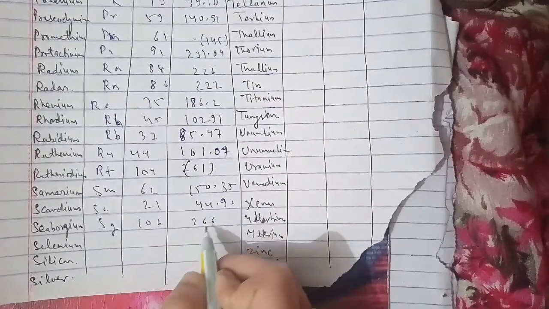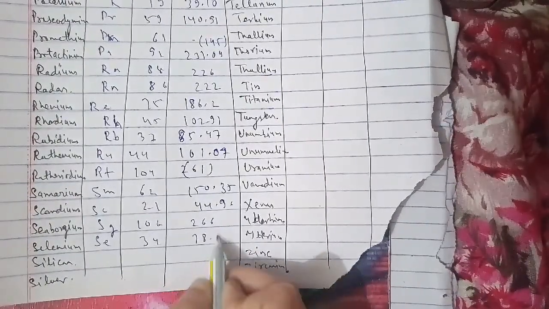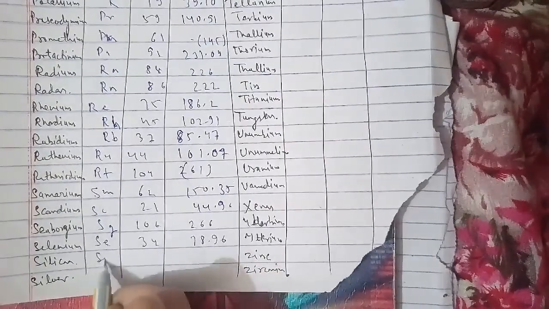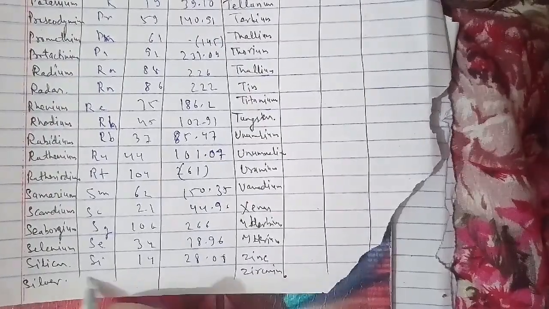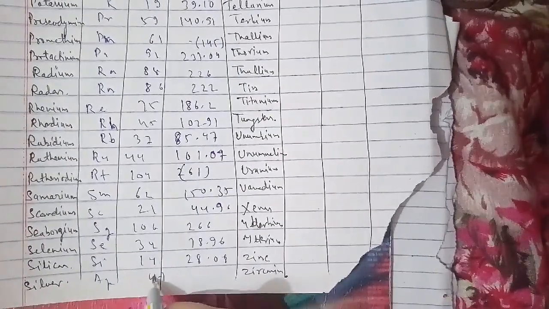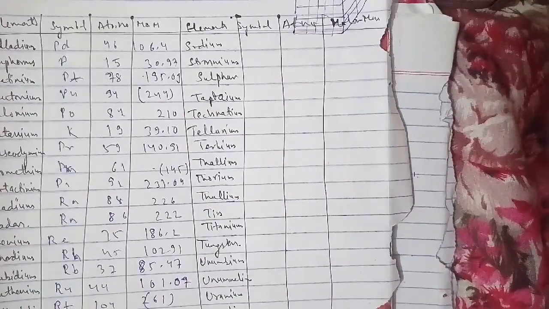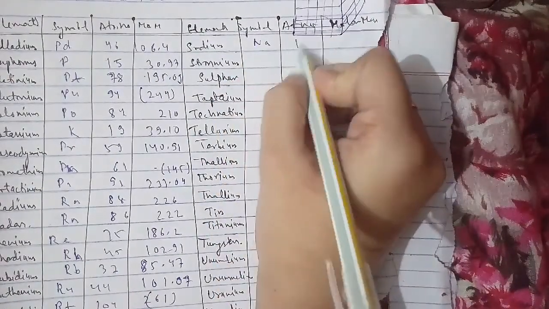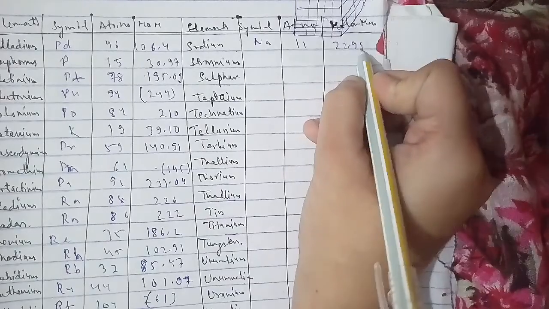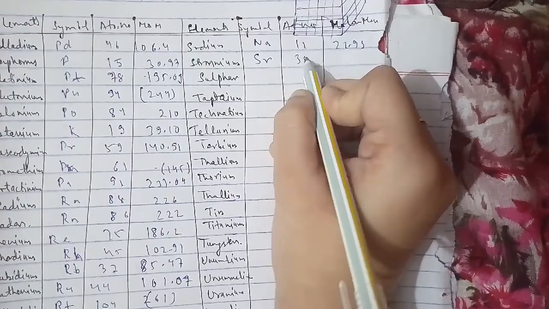Next is Ti, 22, that is 47.88. Then W, 74, 183.85. Then Uub, 112, this is 277. Uun, then it's 110, this is 269. Uuu, this is 111, 272. Then we have U, this is 92.